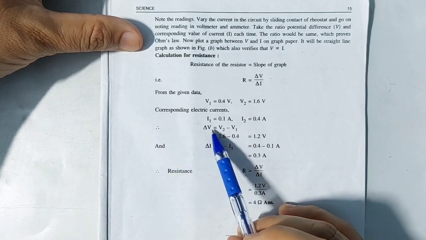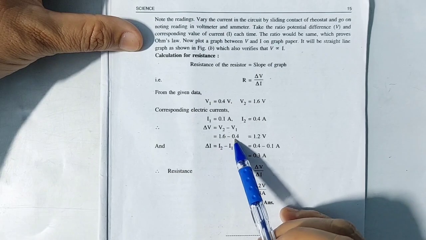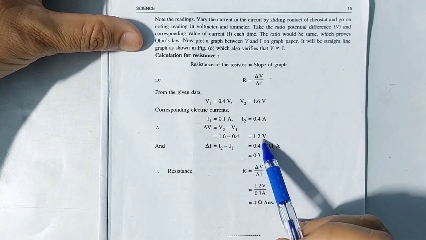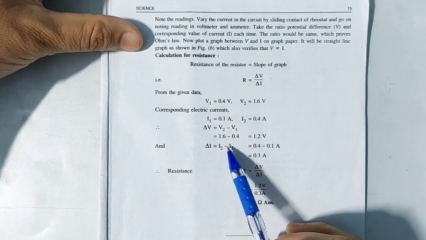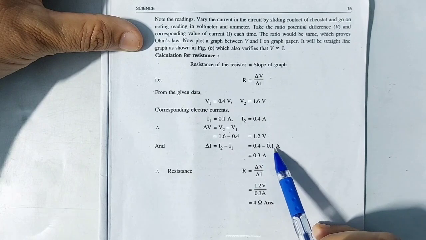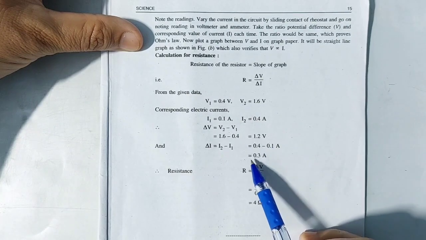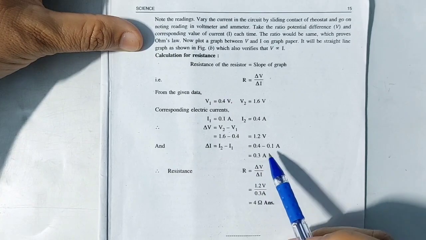Therefore, delta V is equal to V2 minus V1 is equal to 1.6 minus 0.4 is equal to 1.2 volt. And delta I is equal to I2 minus I1 is equal to 0.4 minus 0.1 ampere. So delta I will be 0.3 ampere.